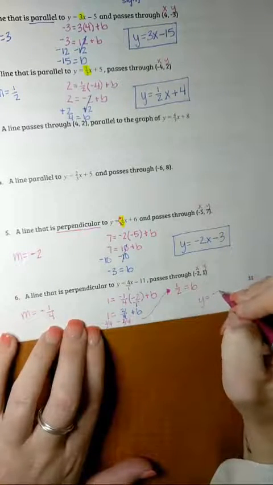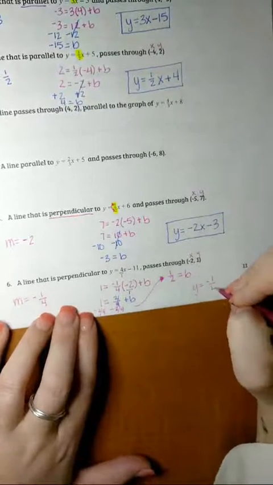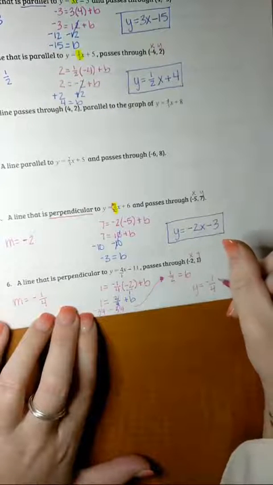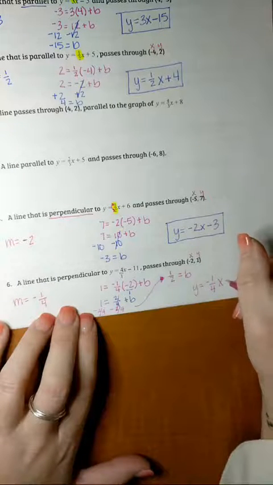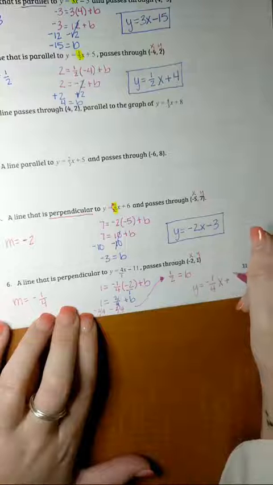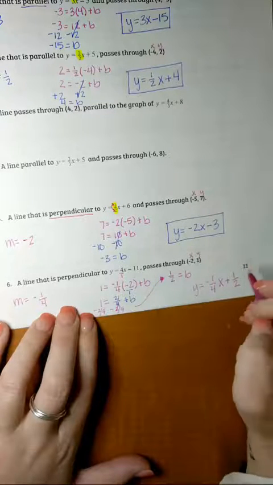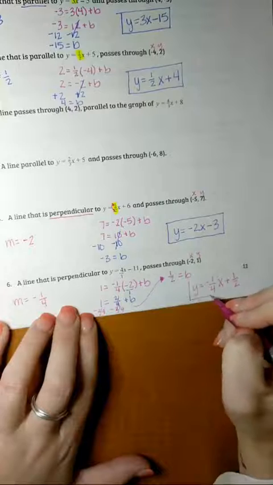So y equals -1/4 x plus 1/2. Or you can put 0.5, it doesn't matter.